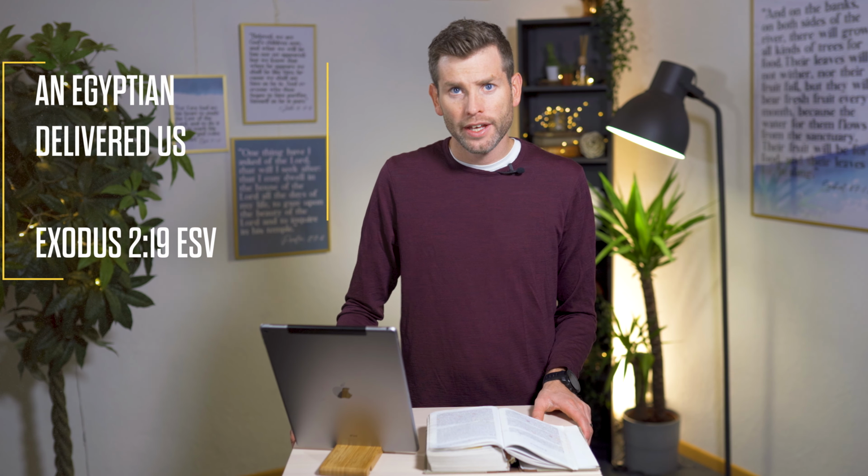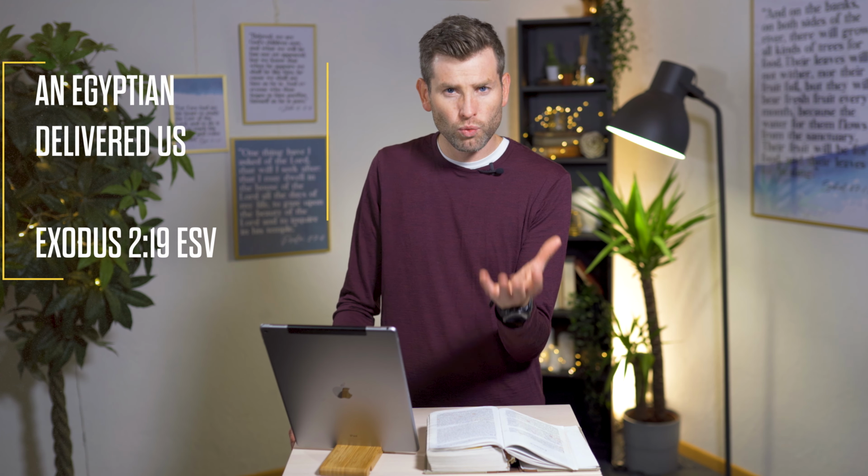I mean, take a look at one of the opening stories in Exodus 2:19. That's where Moses saves the women shepherds out in the wilderness, and they mistake him for an Egyptian, right? So even within the text, you see that the nations around can't distinguish between an Egyptian and a Hebrew. And that's because they've lived there for 400 years.